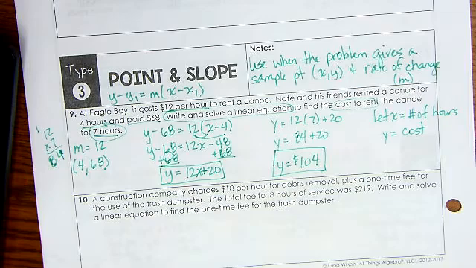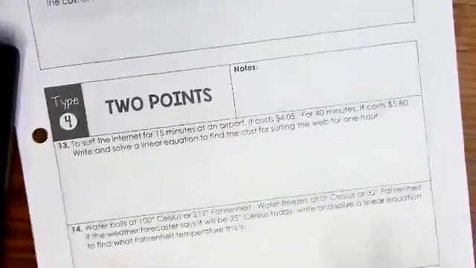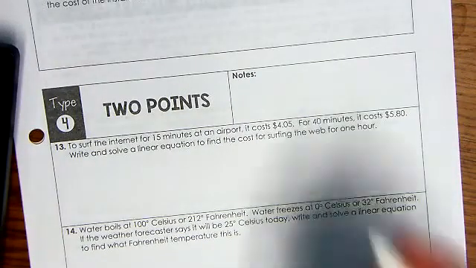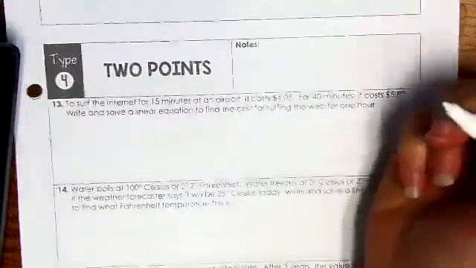Here we go. This is where you have 2 points that are given to you. I know this is kind of a long video, but there's a lot of good information in here when it comes to the word problems.